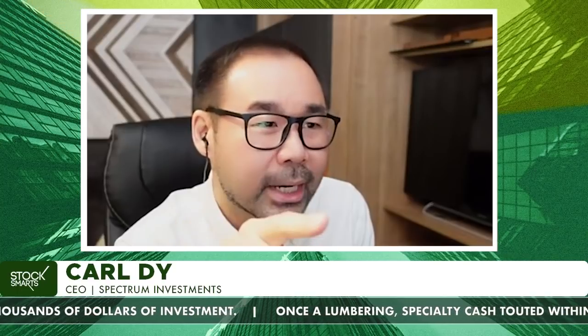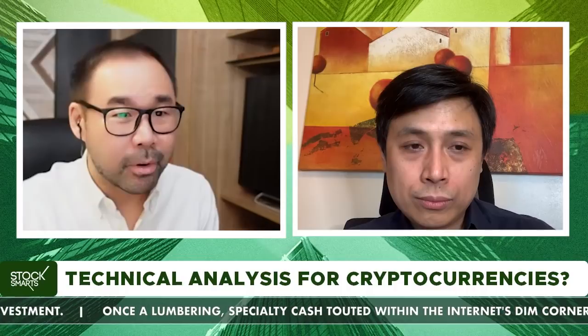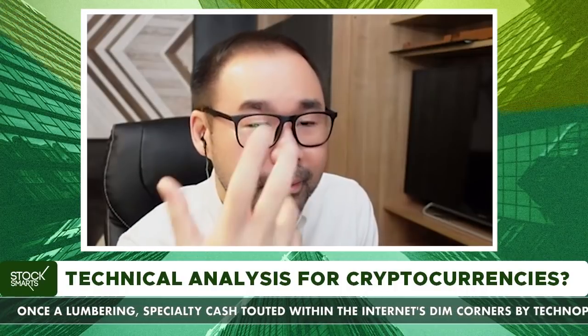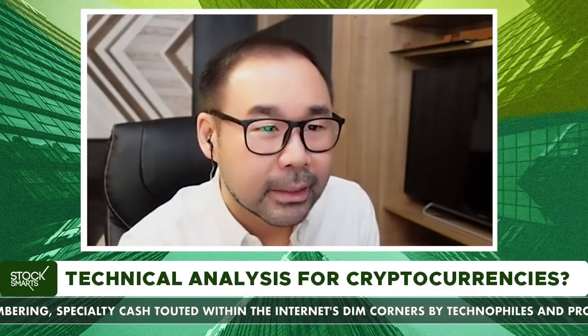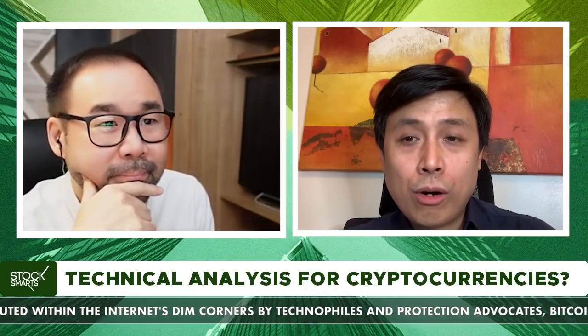Yung weak na line na dinrawing mo, yung sa may 3,300, nag-gets na kita bakit siya weak. Kasi pwedeng ma-break. It's a weak support. Pwede siyang bumaba. Okay, but paano na kung ganon? Do I just skip this trade? Yeah, that just means that you have to be more vigilant.